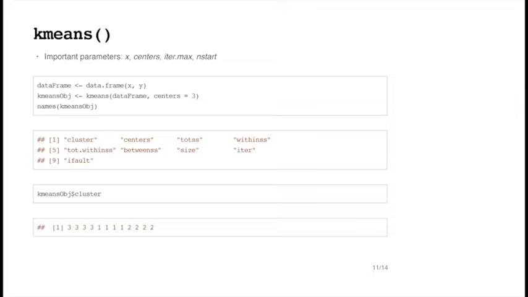When I print out the cluster element, you can see that it's a vector of numbers from 1 to 3. What this shows is, for each data point in the data frame that I passed it, which cluster it's in. So you can see that the first 4 points are in cluster 3, the next 4 are in cluster 1, and the next 4 are in cluster 2. If you look in the printout of the names, another element of the object returned from kmeans is called centers, and this tells you the location of the centroids in the space.